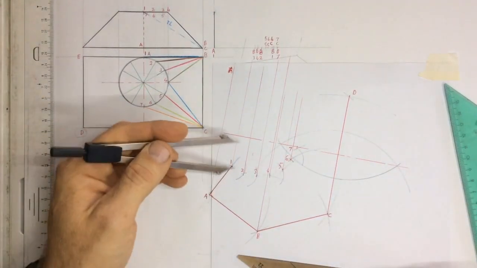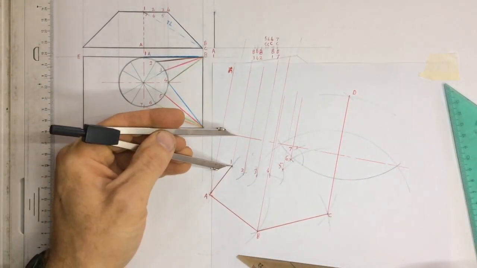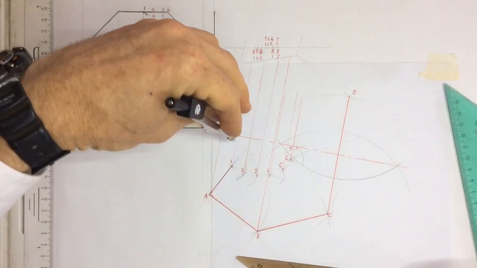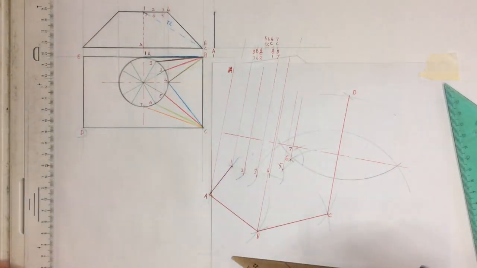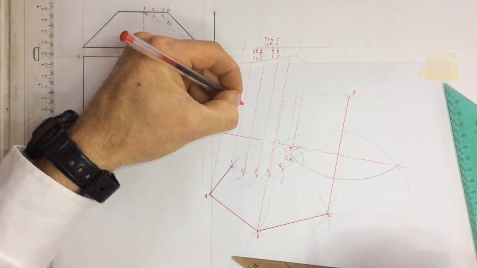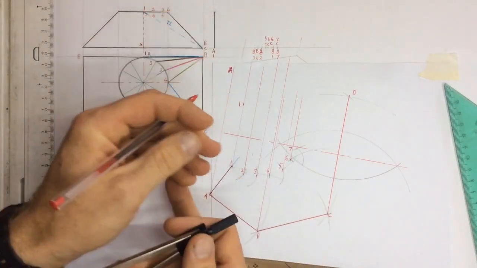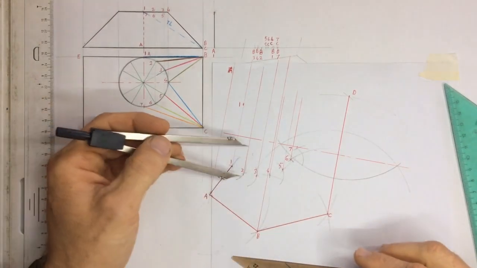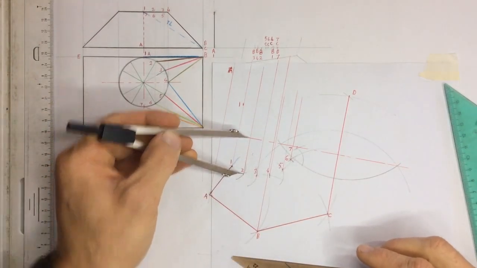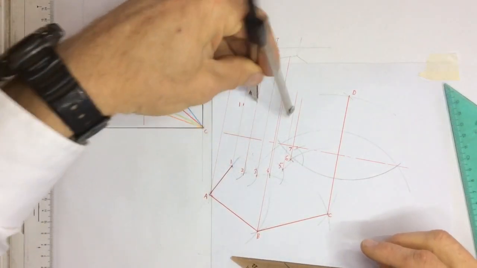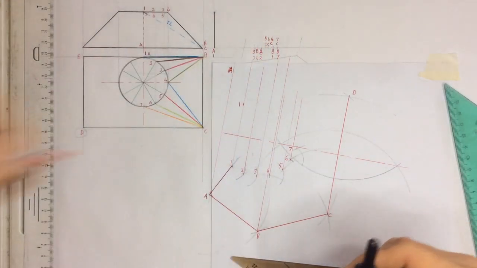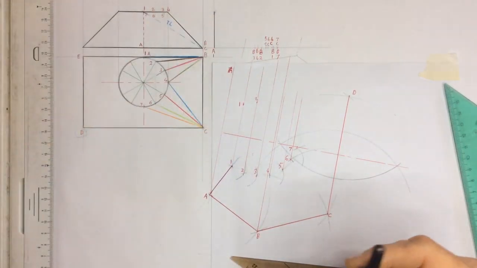I'll now come over here and take this distance from 1 to the axis, I swing that round, and I'll have another point 1. Why am I getting another point 1? Well, this thing needs to join up. That's the same line that's going to join up. And I'll go to point 2, swing that around. Label it point 2.